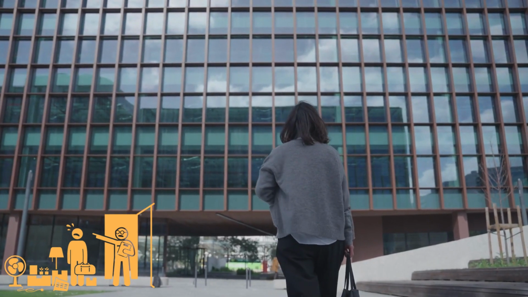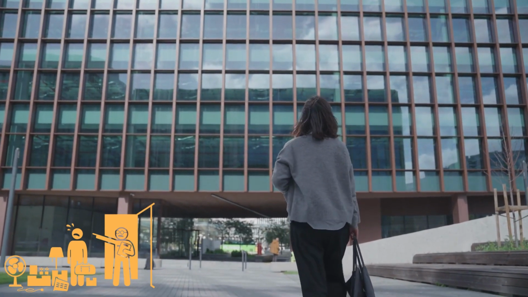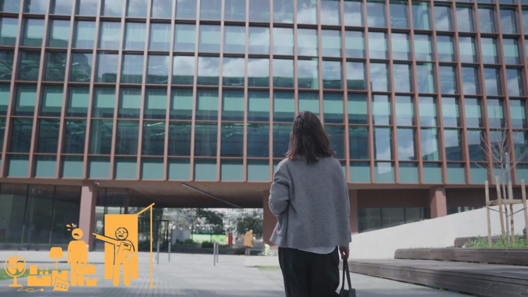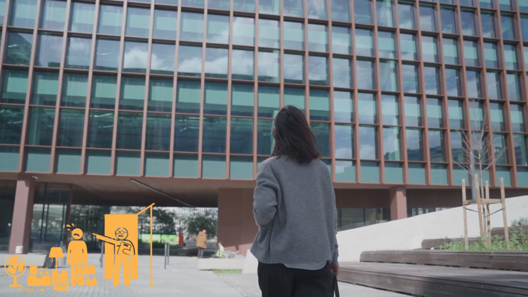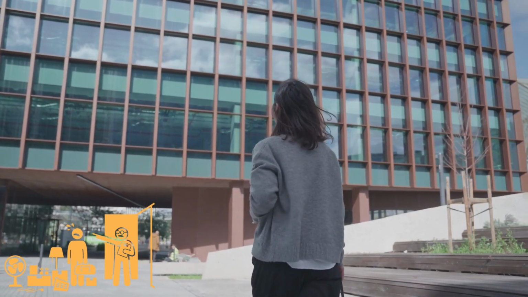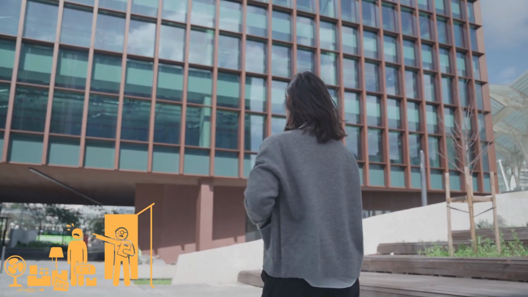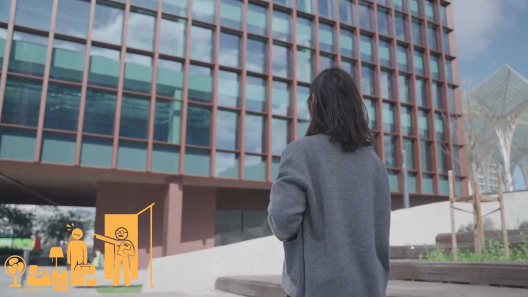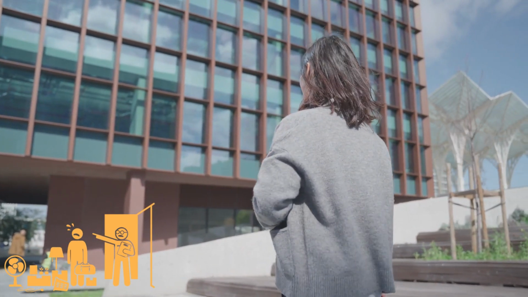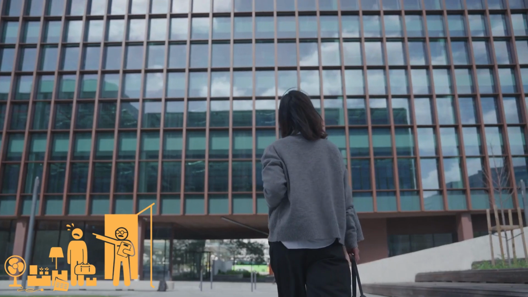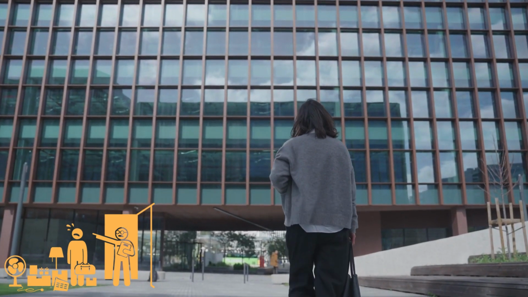Exactly. And one thing that's vital to understand right off the bat is that eviction in California is not just a casual thing where the landlord asks you to move out. It's a very formal legal process called an unlawful detainer. That basically means there are specific rules and procedures the landlord has to follow.